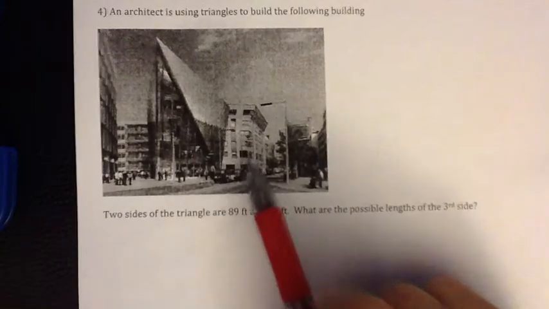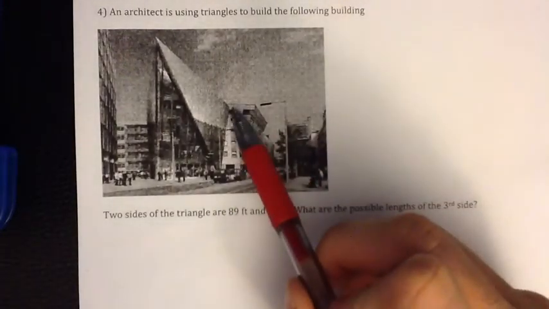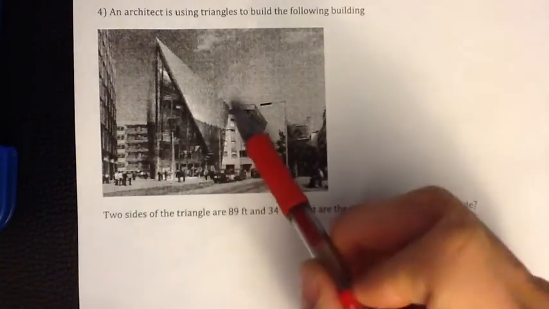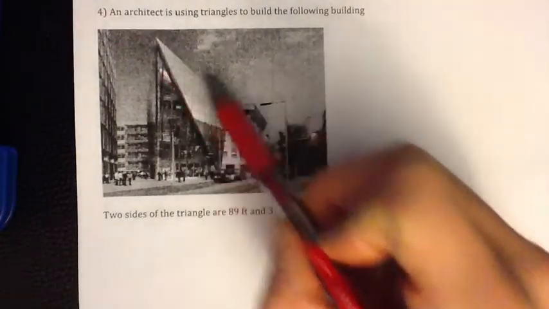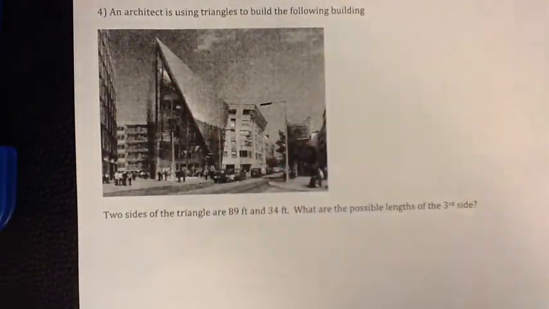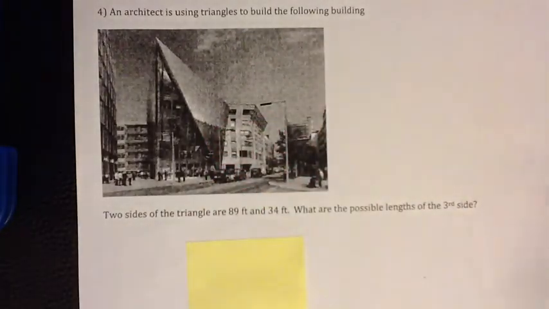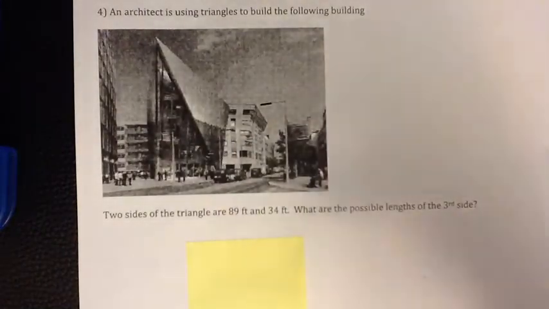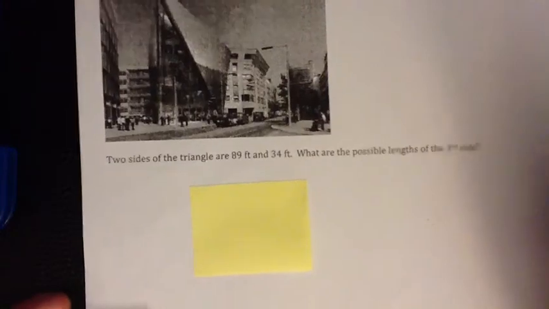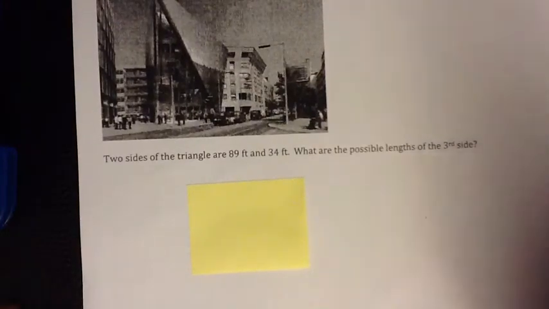But looking here, right now, this guy's got a building, and so let's say this is his idea, and he's got, this is 89 feet and this is 34 feet. What does that third side have to be? You know, if he's building this, he can't just create three sides and then hope that they fit together. He's going to get exact before he builds this $1 million thing. He's going to make sure his math is correct.